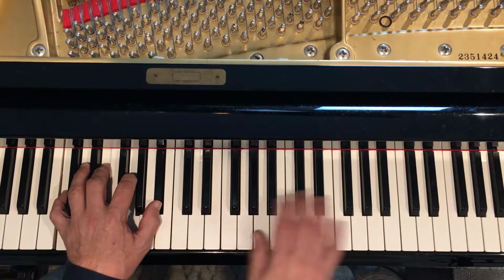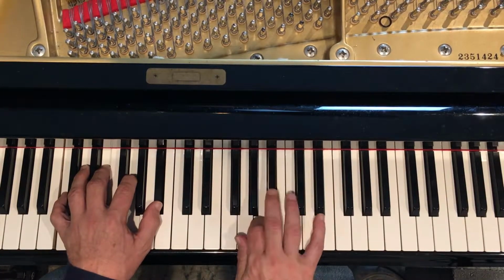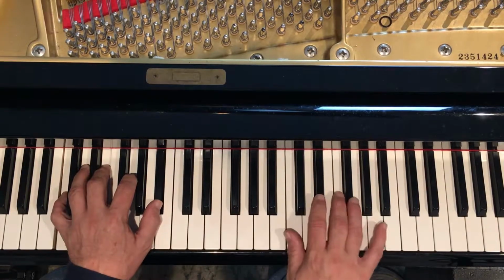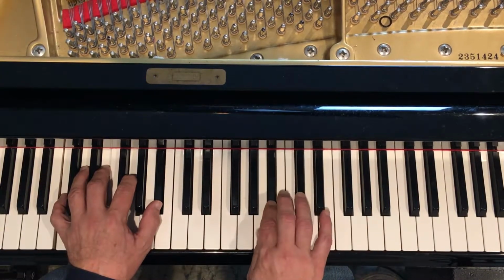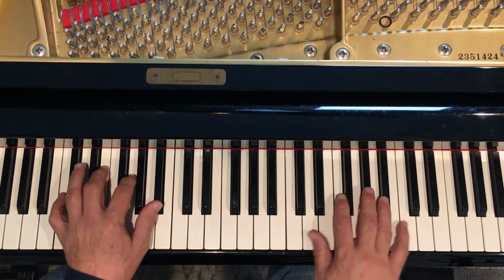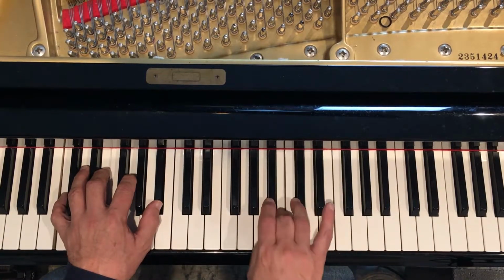From the third, a 3, 4. From the fifth, and from the seventh. Again, notice that the interval structure of the scale never changes.